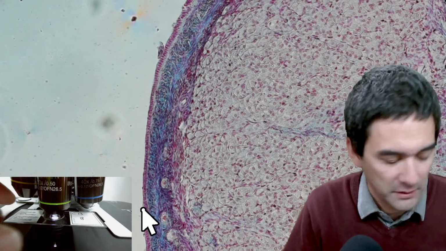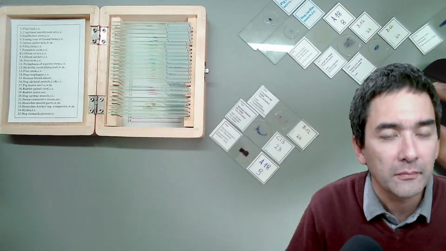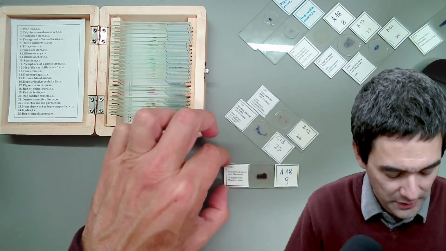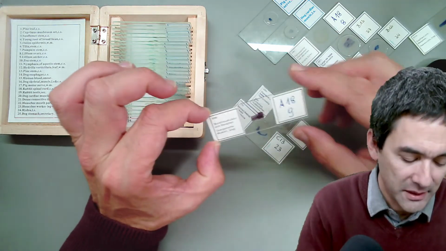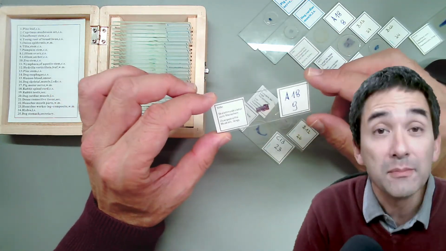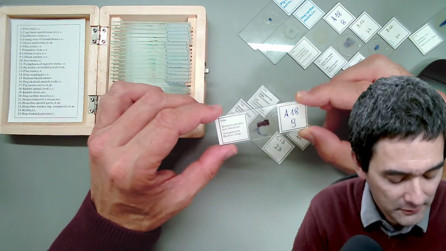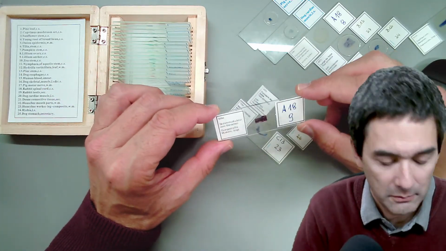Okay, so let's move on a little bit. Okay, and what is this here? This one is skeletal muscle. That's interesting. In other words, skeletal muscle is meat. I mean, the meat that we eat is muscle.